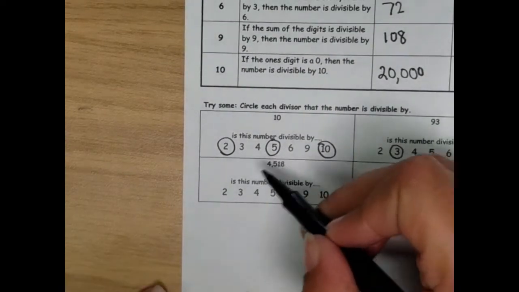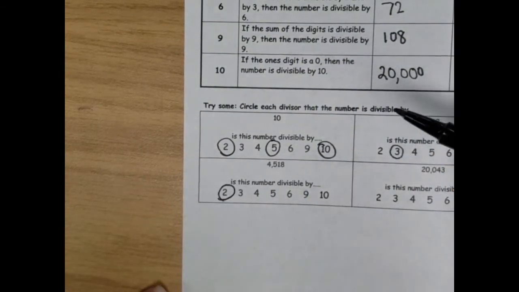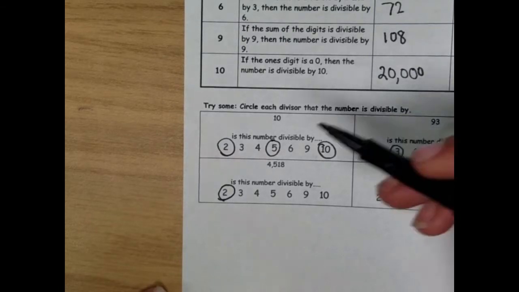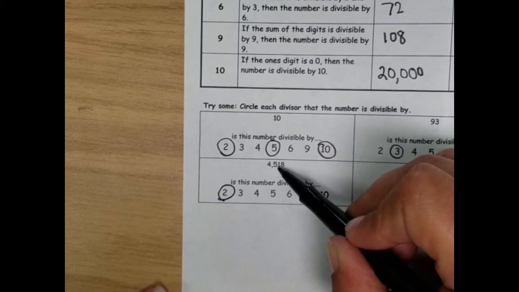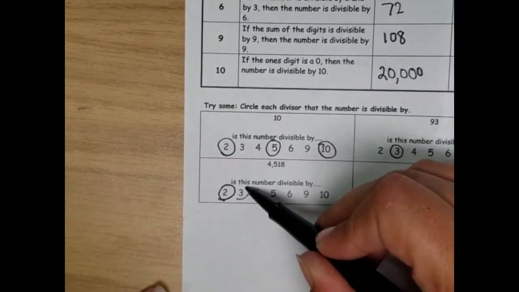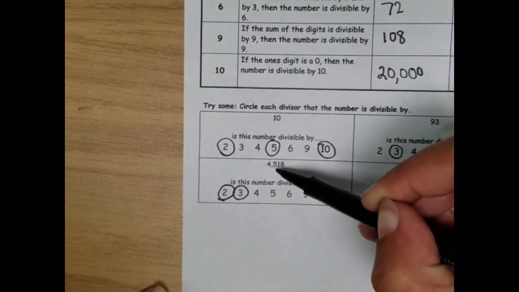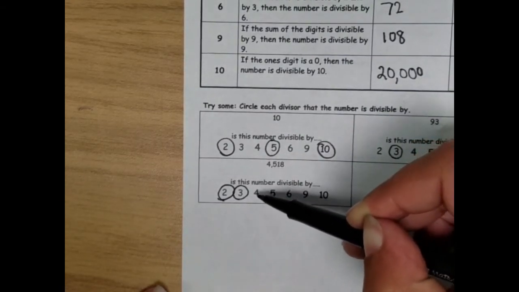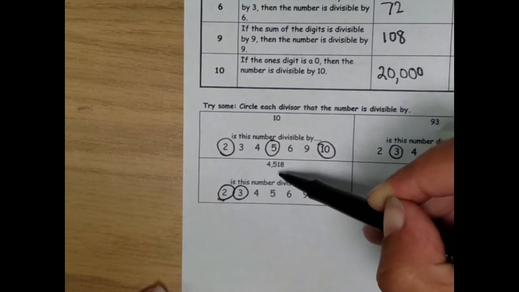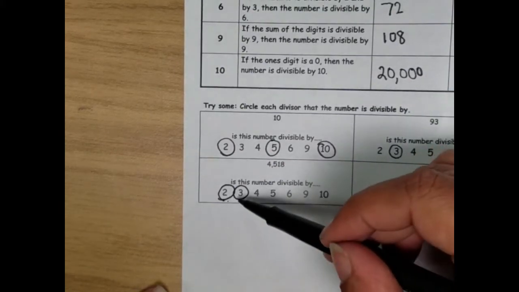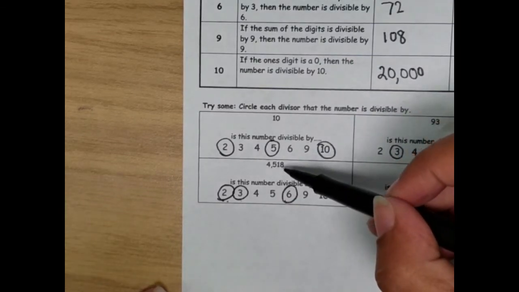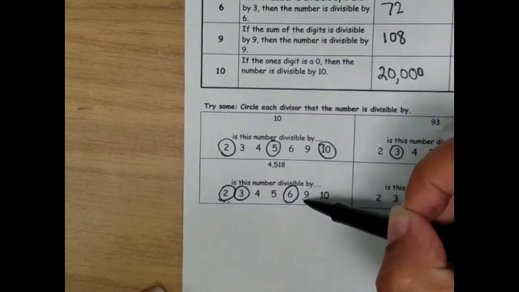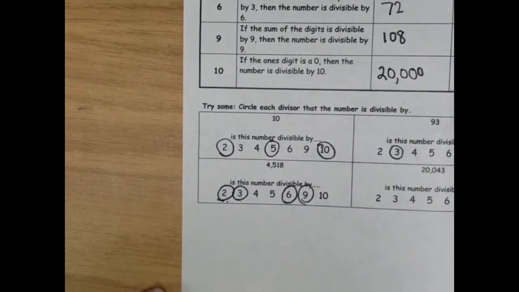All right, let's try this one. First, it's even. Cool. Then the 3, if the sum of the digits is divisible by 3, so let's add these. So 4 and 5 make 9. 1 and 8 make 9. 9 and 9 make 18. 18 is divisible by 3. The last two digits are divisible by 4. That is nope, so can't use that. Last one is a 5 or 0. Nope, can't be that. 6 is only when 2 and 3, so yes. 9, if all the digits add to be something that can be divided by 9, and that gave us 18, so that works. And it doesn't end in a 0, so not a 10.